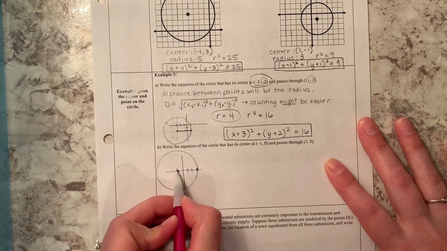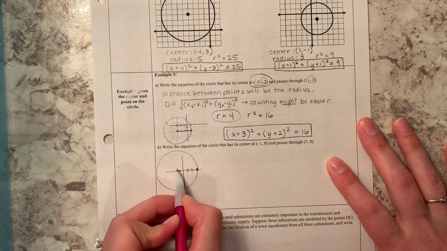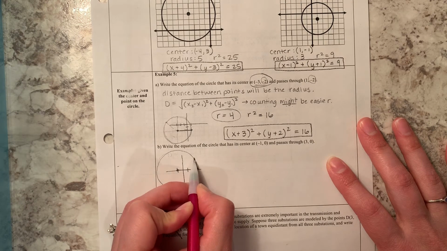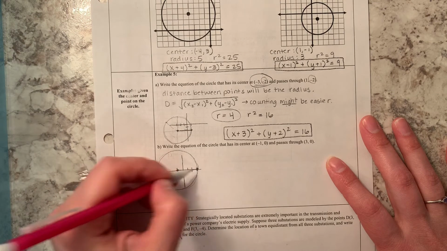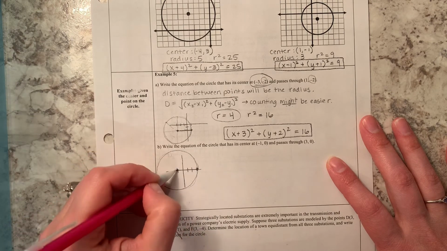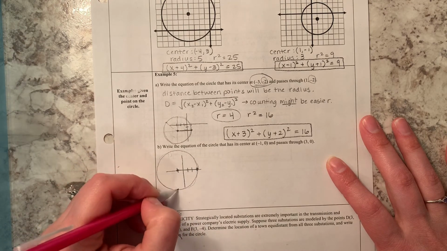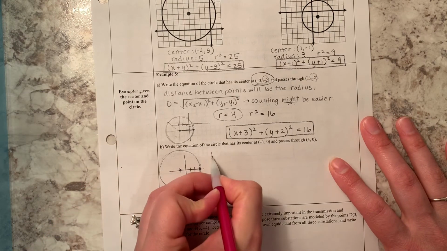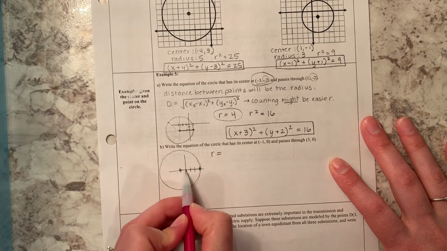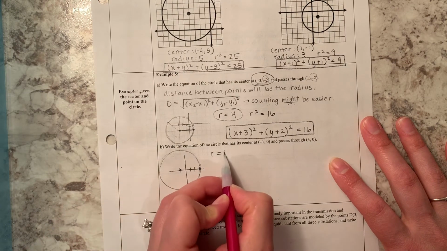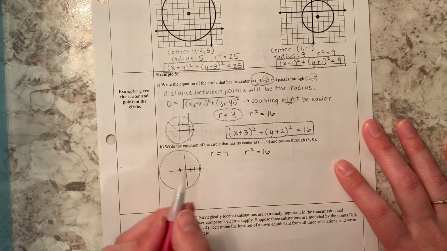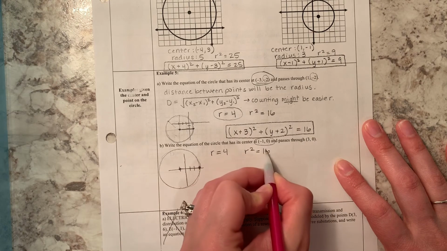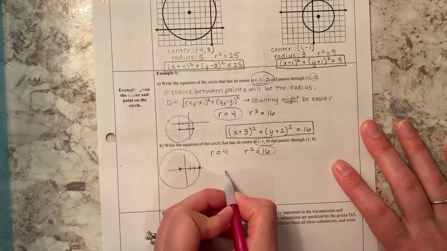Okay, now notice they gave me the point directly to the right again. If again they gave me a point over here, I would have to use the distance formula. But if they give you the point to the right, straight above, straight to the left, or straight below, you can just count. So I count that my radius is 1, 2, 3, 4 units. So once again, my r squared is 16. And I'm going to go ahead and take the center and my 16 and plug it into the formula.